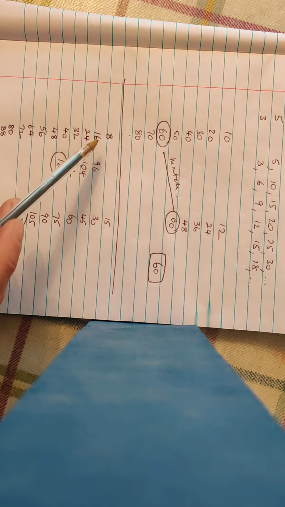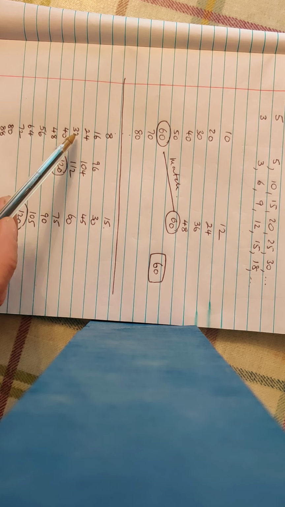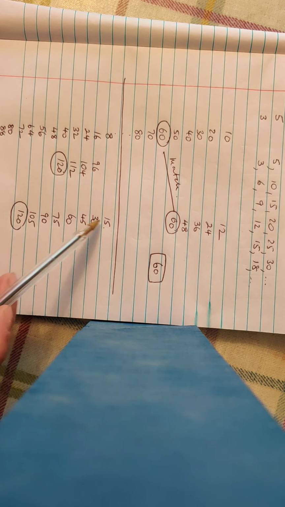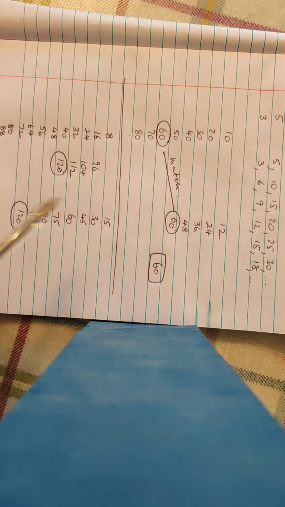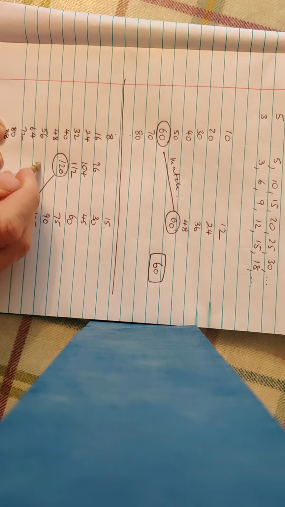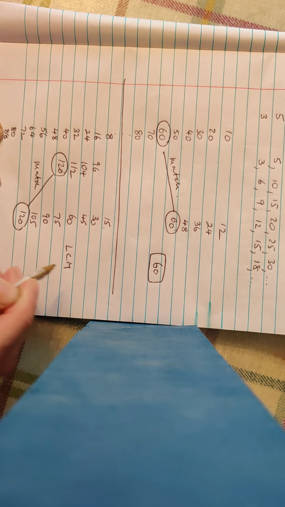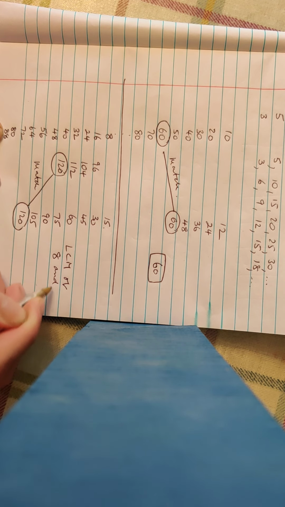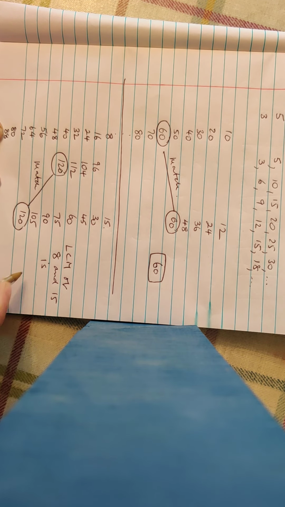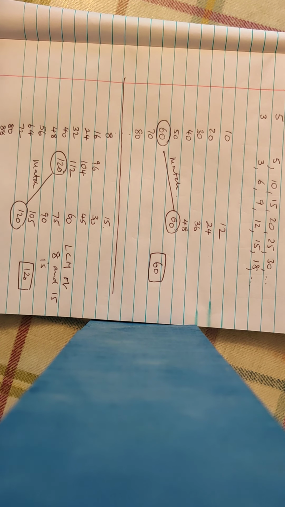So what you need to do is continue to go up your multiples for 8 and 15 until you hit a match between the two. That is going to be a match. So the lowest common multiple, or LCM, of 8 and 15 is 120. That shows you clearly two examples of how to work out the lowest common multiple.